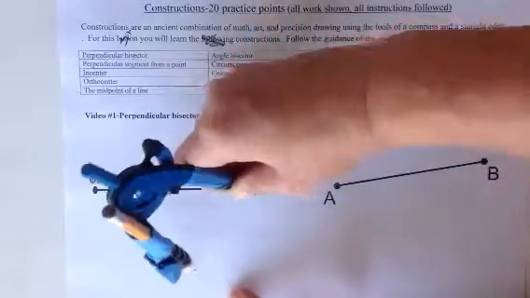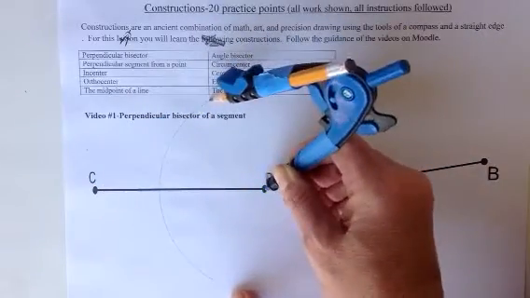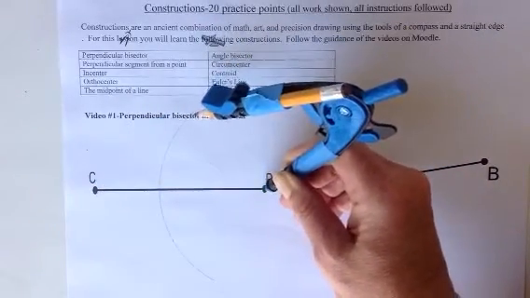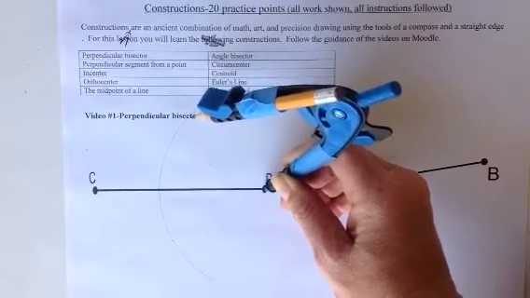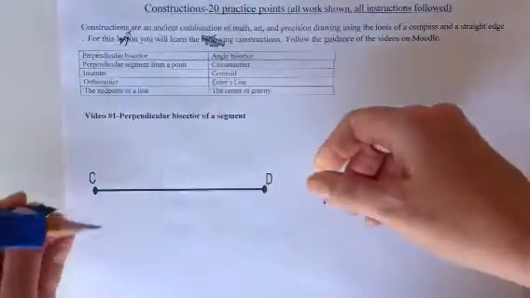So plant that anchor point, and we're going to do one sweeping arc right there. Okay, you can make it kind of light. It doesn't have to be dark. And you never erase your sweeping arcs when you're working with a compass, even when there's lots of them.